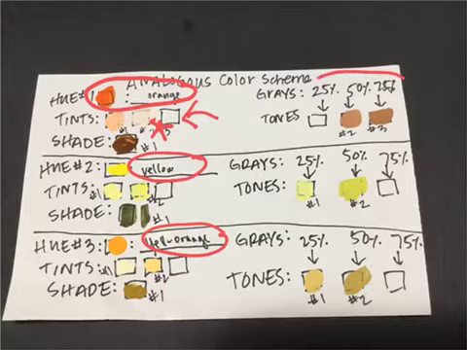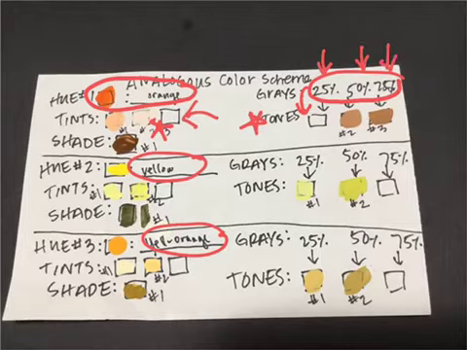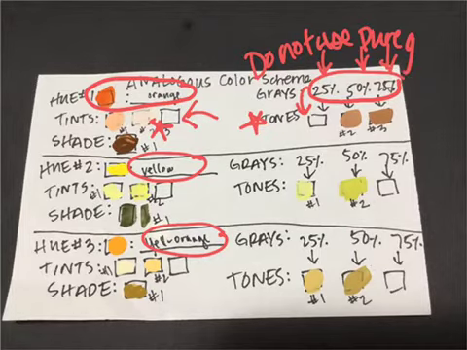You also need to be careful with your grays. When you mix your tones, you want to make sure you're adding whatever gray you select to the hue to create your tone. You can select either a 25% gray, 50% gray, or 75% gray. You could go lighter if you wanted to, but to really get that contrast, you want a darker gray. And do not use pure gray, white, or black, okay?